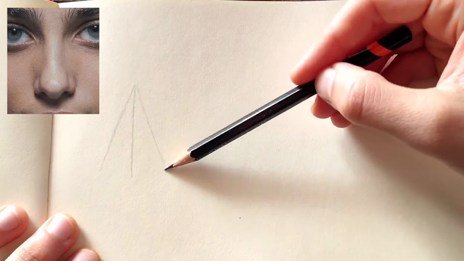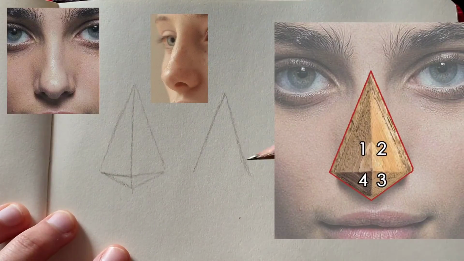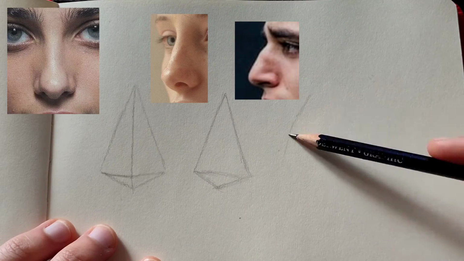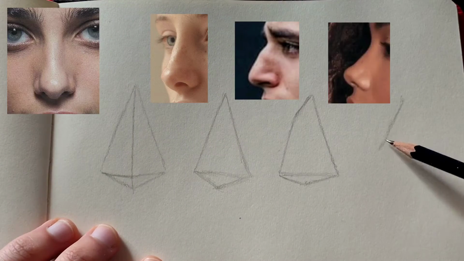If you divide the nose into simple shapes, you can see that it is in the form of a pyramid and consists of 4 parts. Try to think in 3D. Just try to draw the noses you see in the reference photos so far.